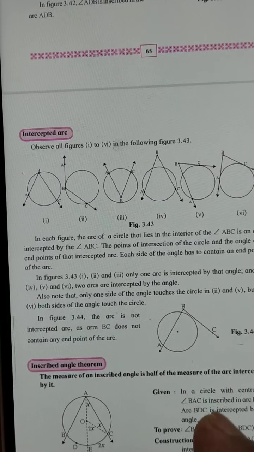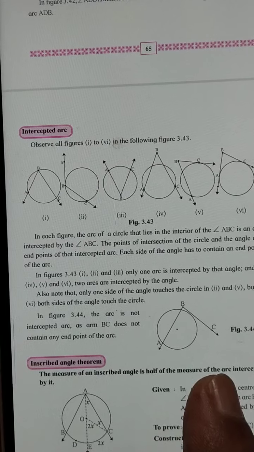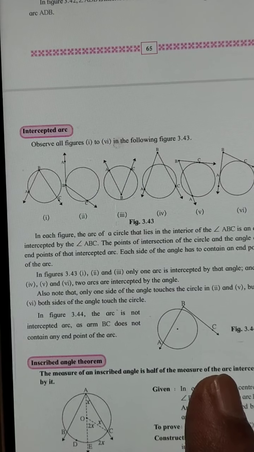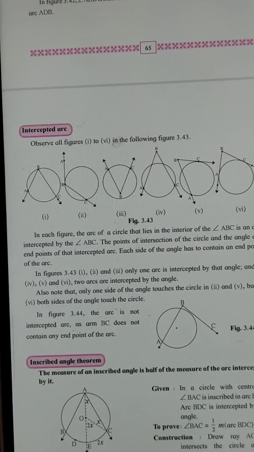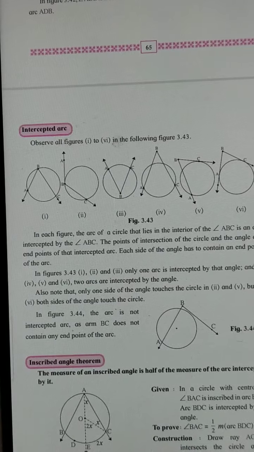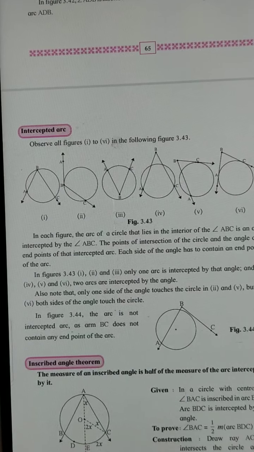Okay. So now after the definition of inscribed angle and intercepted arc, now we have to see the important theorem, the inscribed angle theorem.